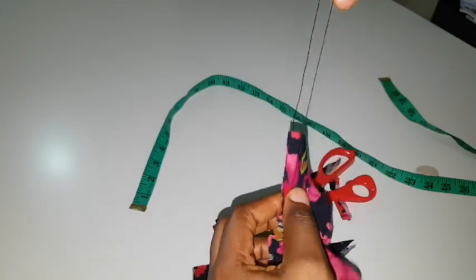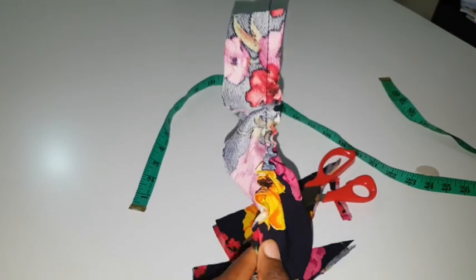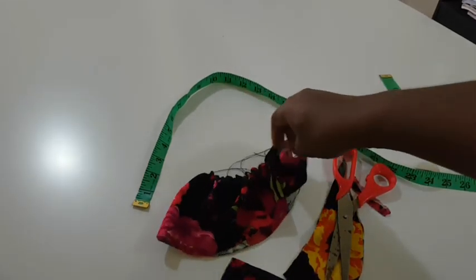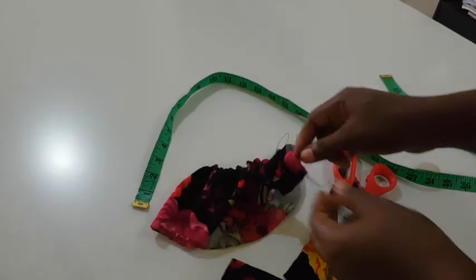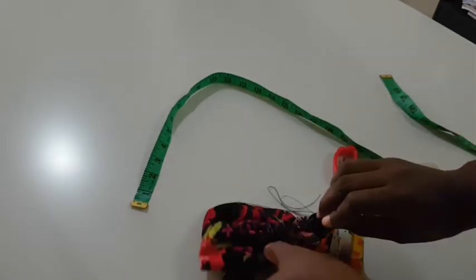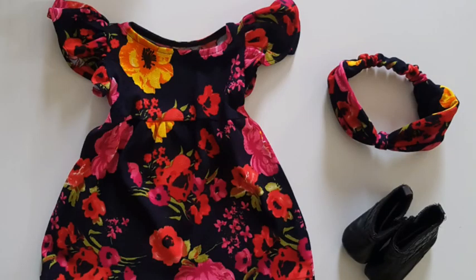I'm forming the ruffle, and when you're forming the ruffle, you're going to try to make it the same measurement as your armhole. So this is my completed ruffle. I'm just simply going to sew the 2 edges of the armhole of the sleeve together and join it to my dress. This is the completed dress.